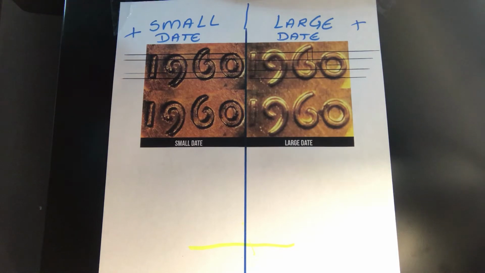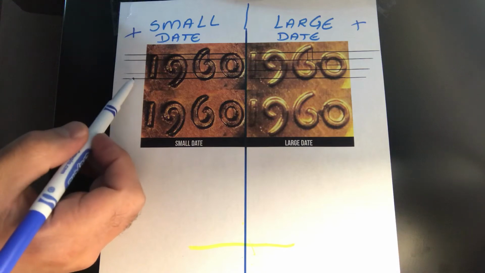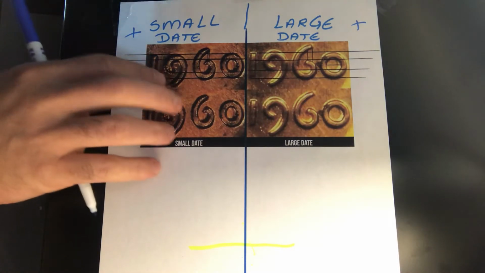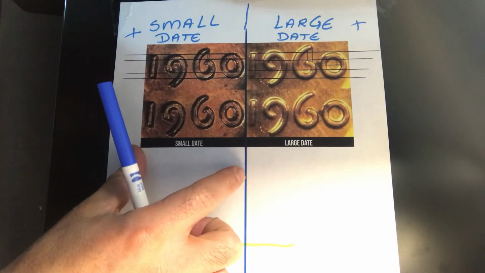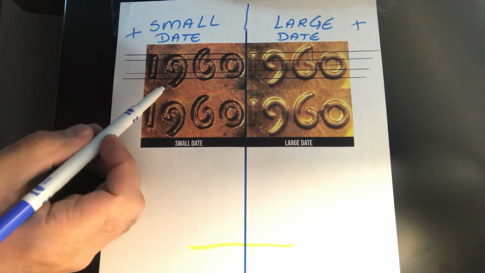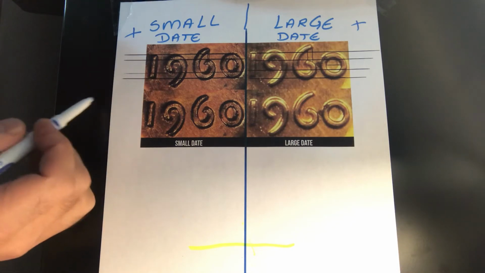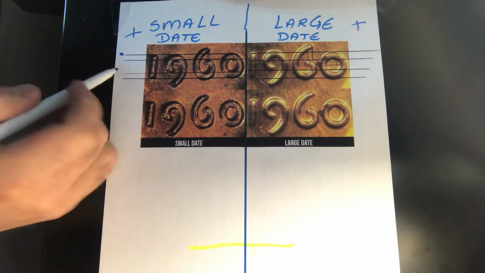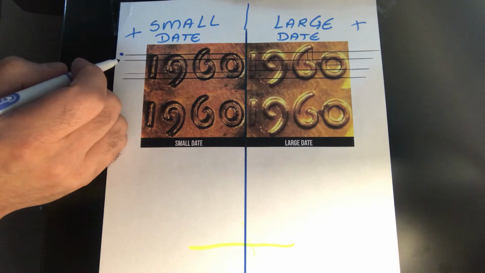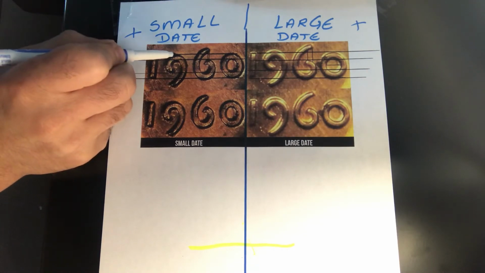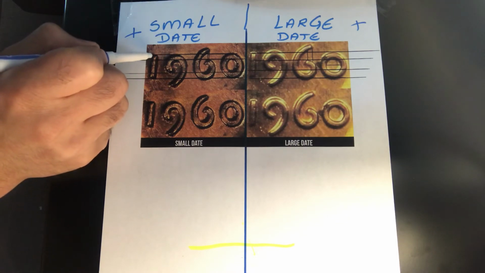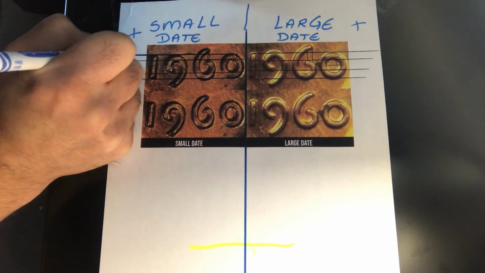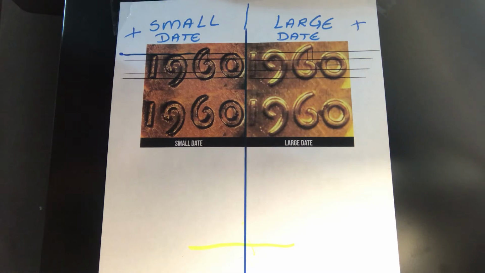I made a few horizontal lines to make it easy to understand on both the large date and small date. First, let's focus on the small date. The first number to pay attention to is the number 9. If you see the lines, the number 9 is on the same line as the number 1. So the number 1 and the number 9 just touch the line, slightly below, at the same level, right here. That's one of the ways to see if your coin is small date or large date.